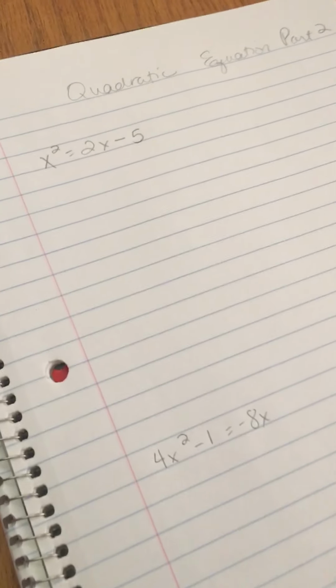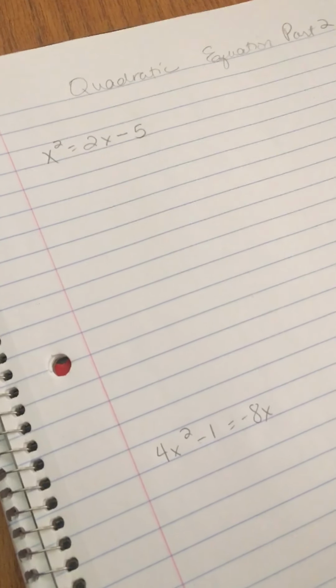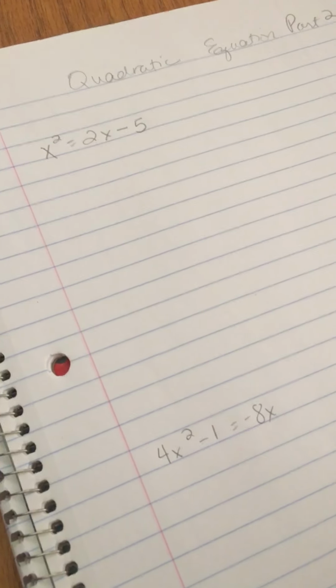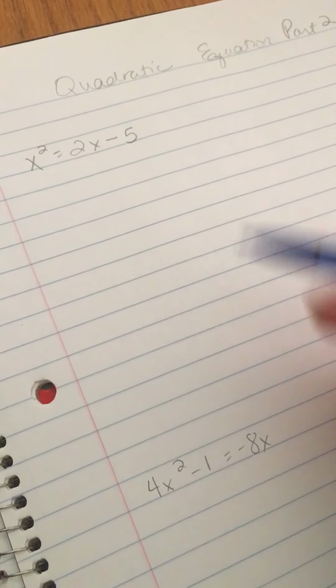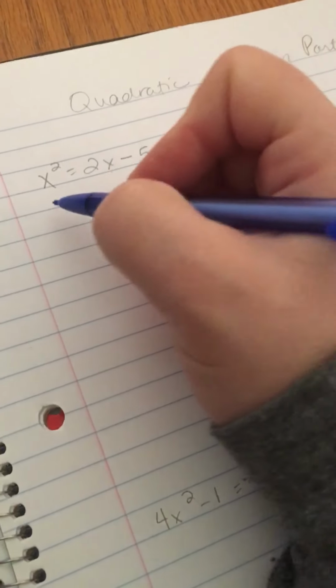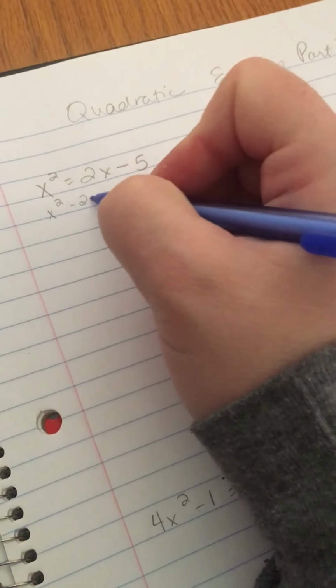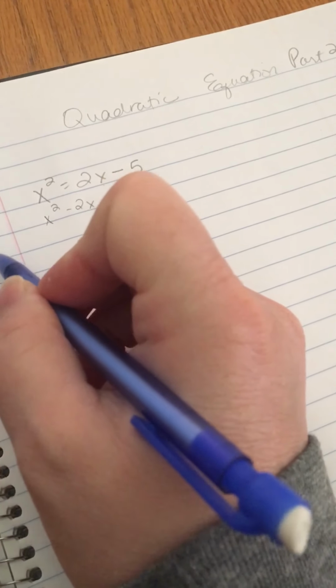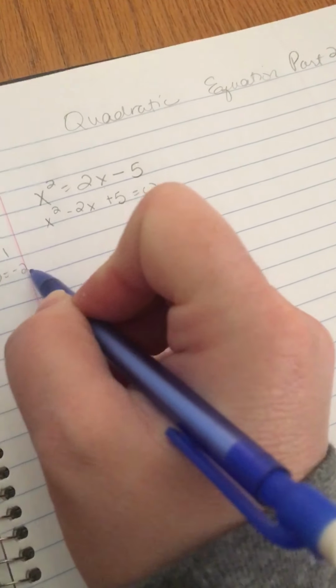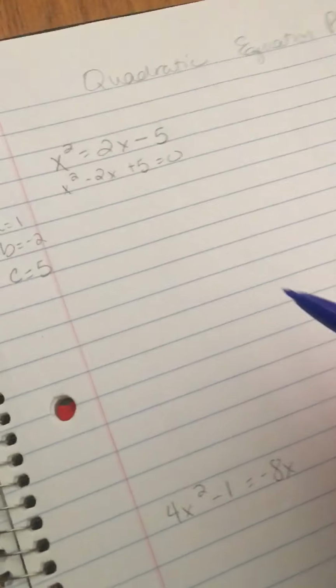Let's just talk about a few things. First of all, when you have a trinomial that's separated by an equals, where you have some on one side and some on the other, you have to move them all over to get to a complete trinomial. So I'd have x squared minus 2x plus 5 equals 0. My a is 1, my b is negative 2, my c is 5.